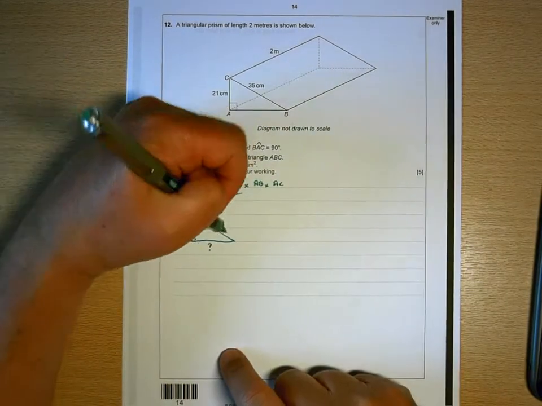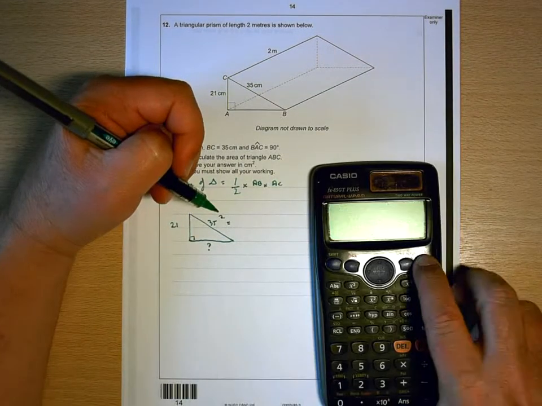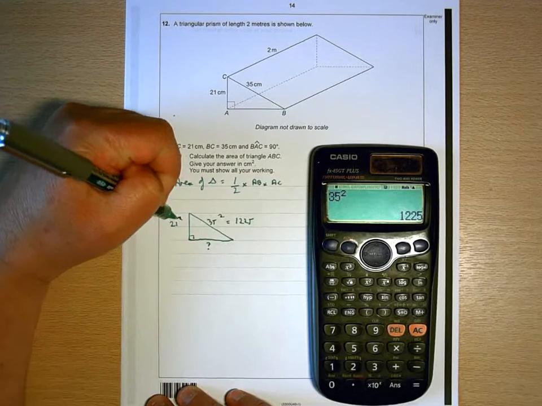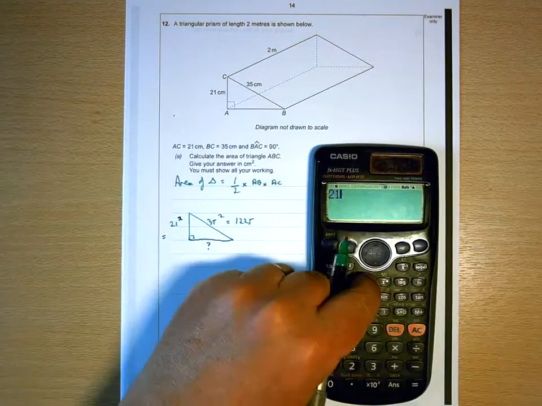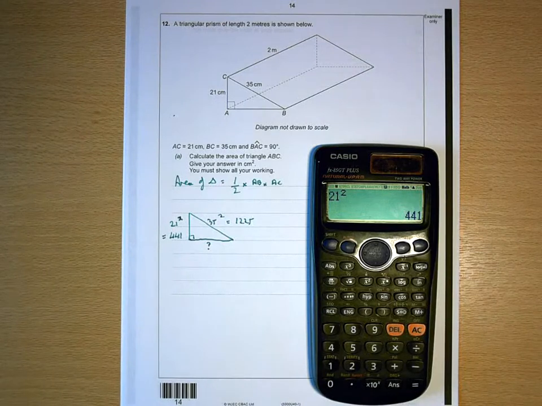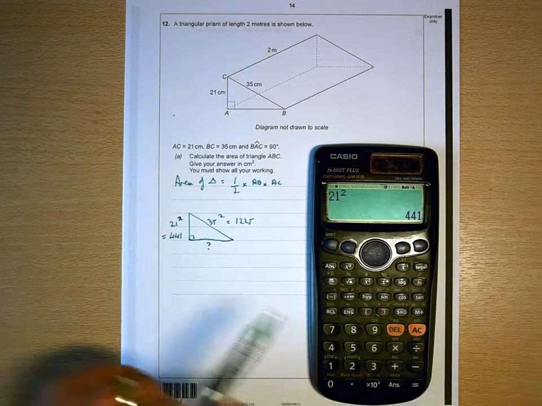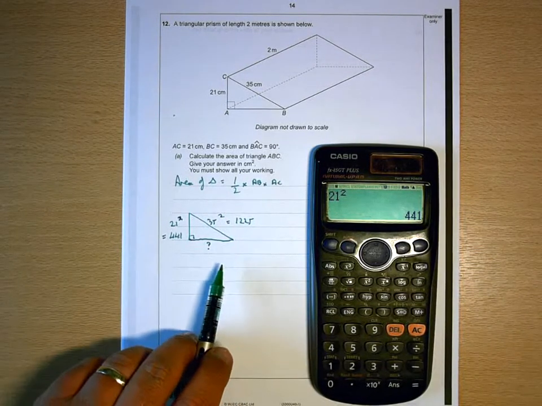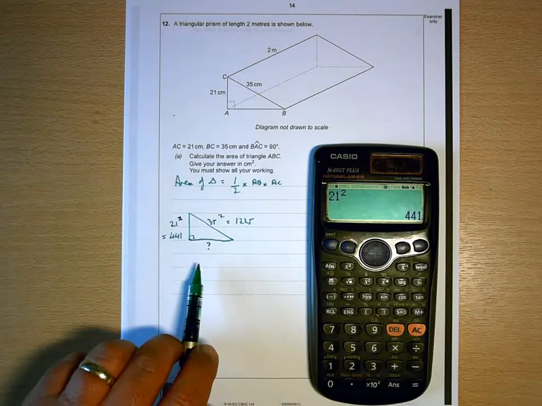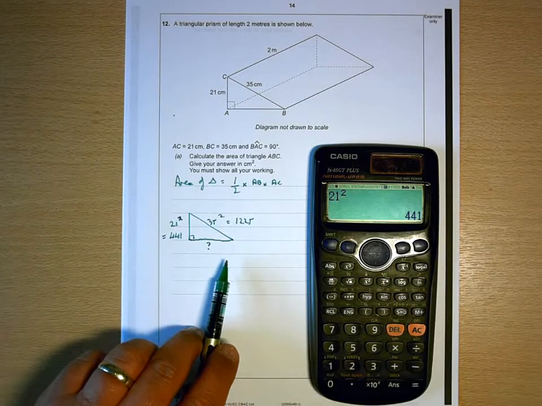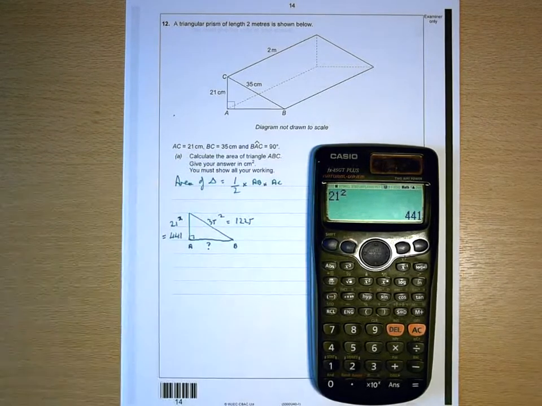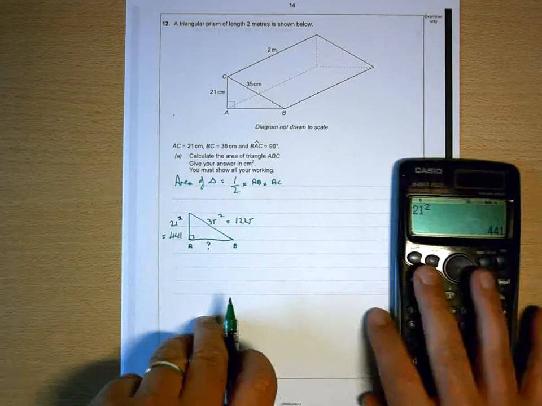If you watch any of my Pythag videos, you know that what I tell kids to do is to square the numbers you're given first up. So I've got my 35 squared, 1225, my 21 squared, 441. Now I know I need to either add or subtract those squares, and the way you decide is to look at whether you're trying to find the longest side, the hypotenuse, or one of the shorter sides.